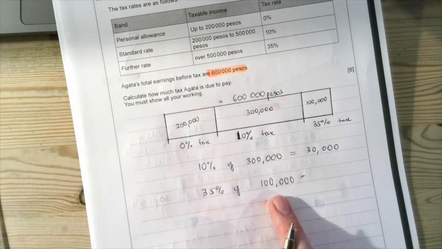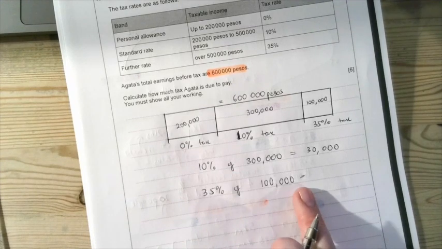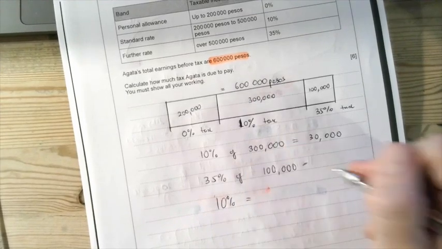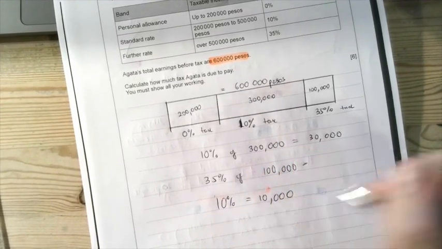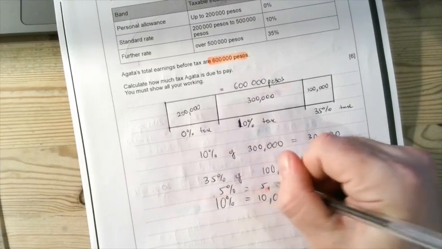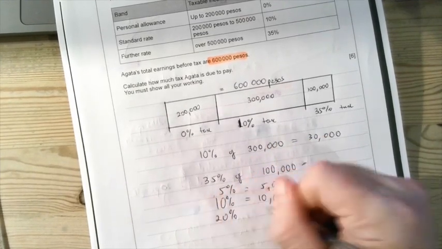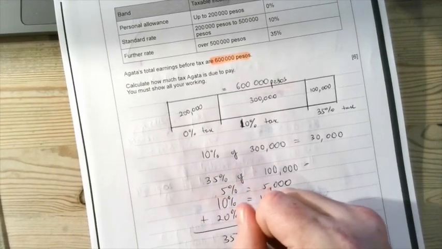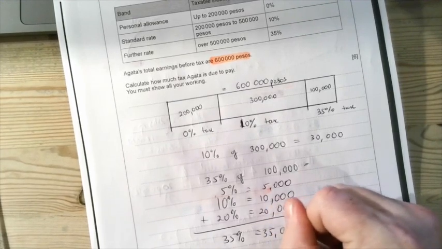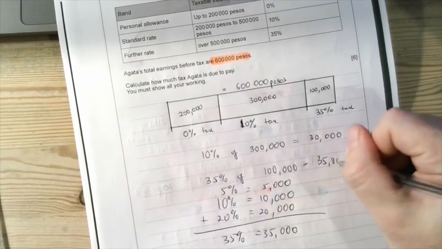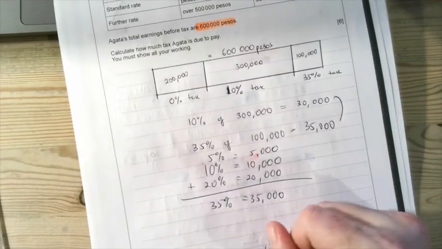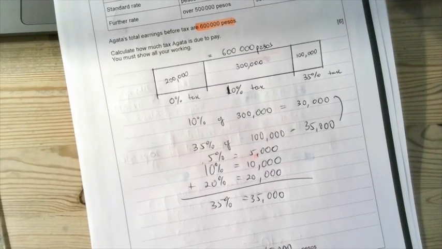So 35% of 100 would be 35. So 35% of 100,000 would be 35,000, but I will show you a better way. 10% would be equal to 10,000. 5% would be half of that, so 5,000. 20% would be double of that, so 20,000. And then add together is one way of showing it into the minutest detail, but you can just use logic on that. It is 35,000 pesos. So the total amount of tax paid is going to be those two added together, so 65,000 pesos.